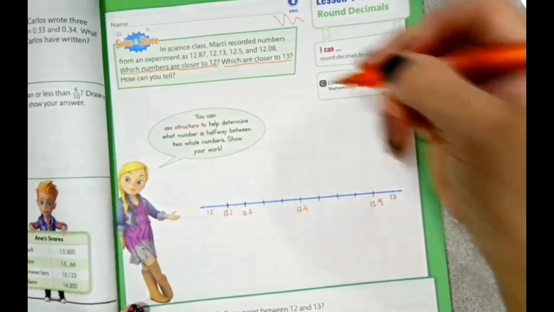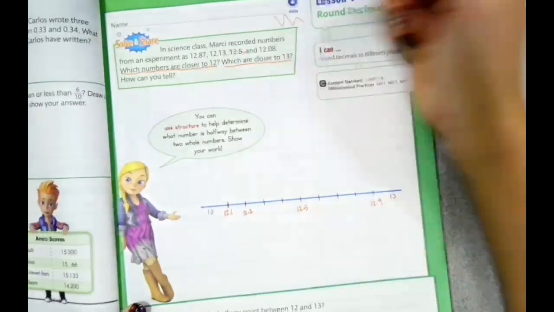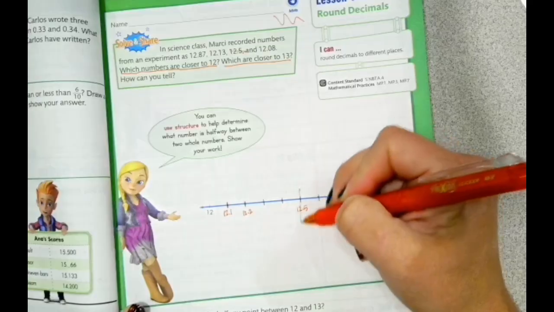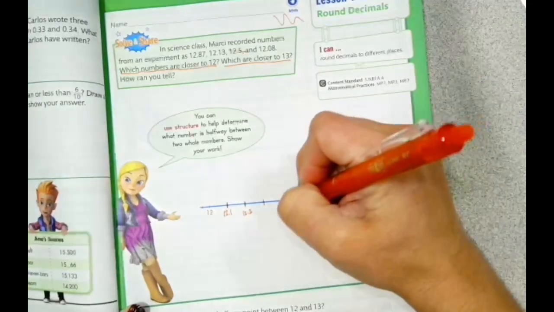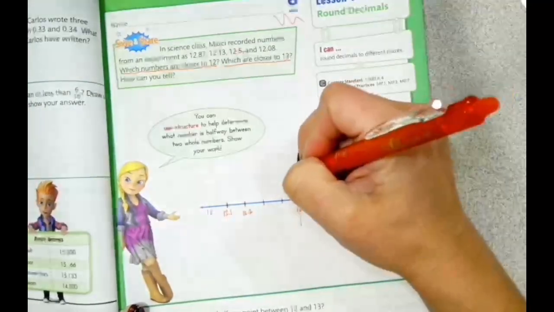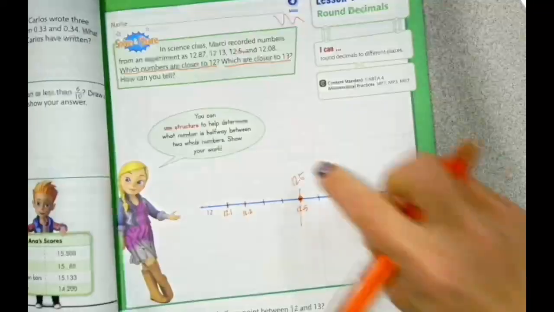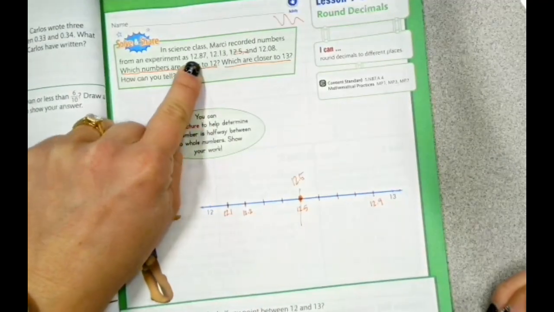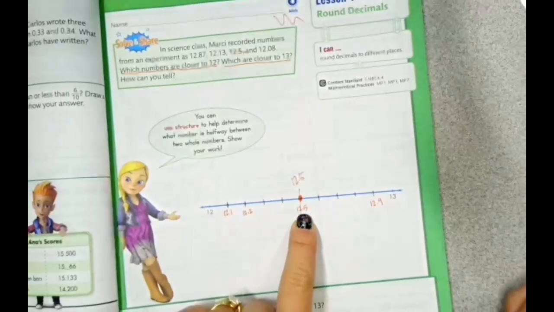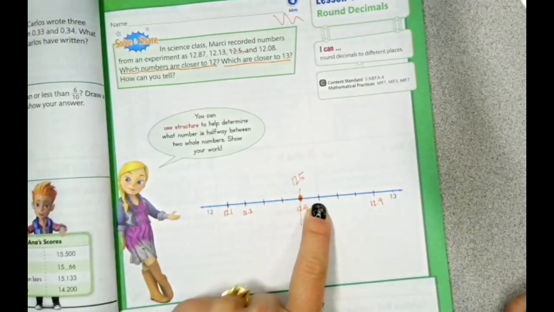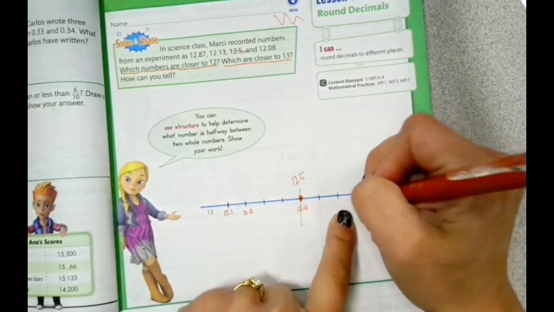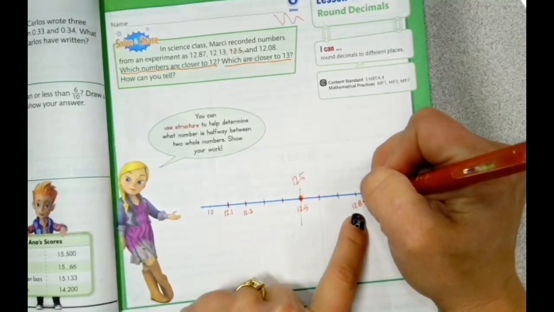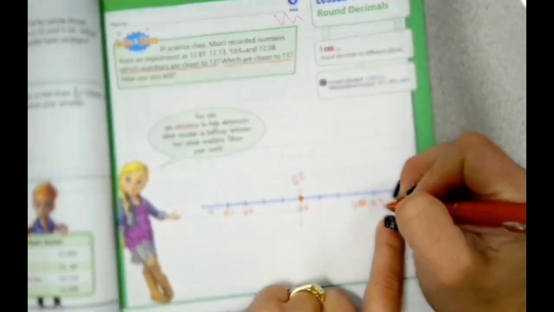Okay, so let's do the first one, which is the easiest one, 12 and a half. 12 and a half, 12.5, 12 and 5/10 is smack dab right in the middle. So we're going to put a little dot here and label it 12 and a half. This is going to be important. We're going to talk about that in a bit. 12 and 87 hundredths, 12.8. If this is 12.5, 0.6, 0.7, 0.8, this is 12.8 is equivalent to 12.80.